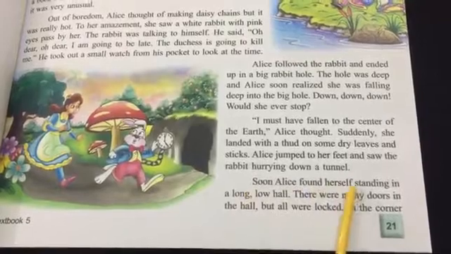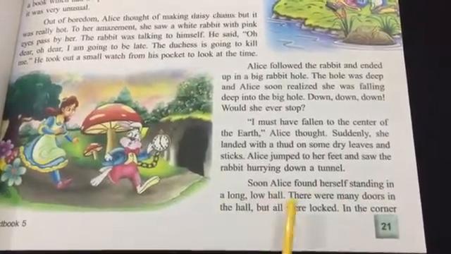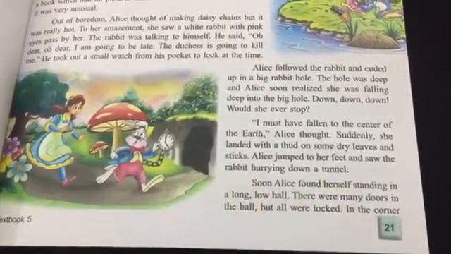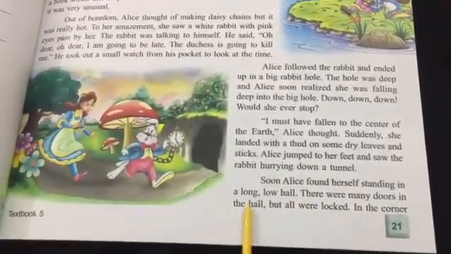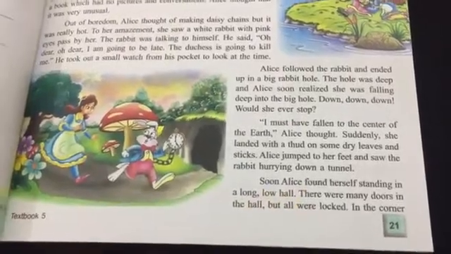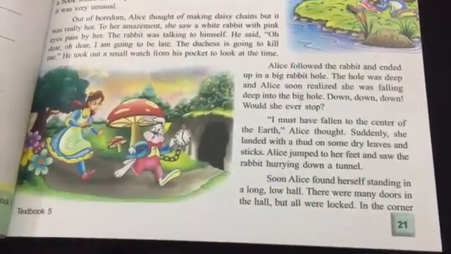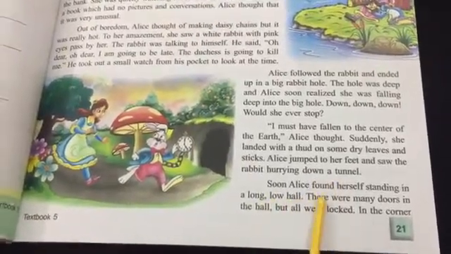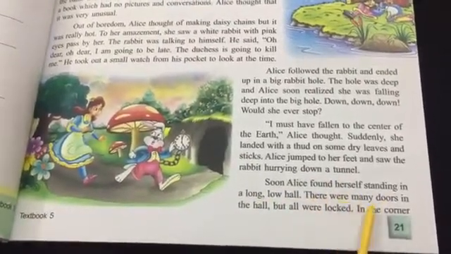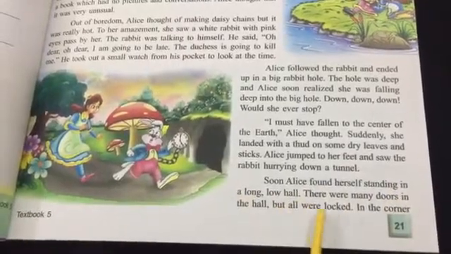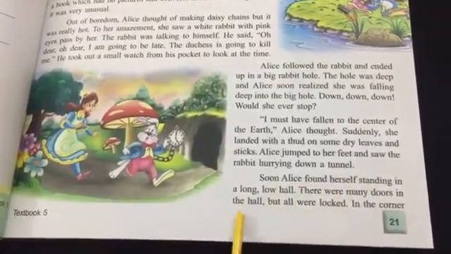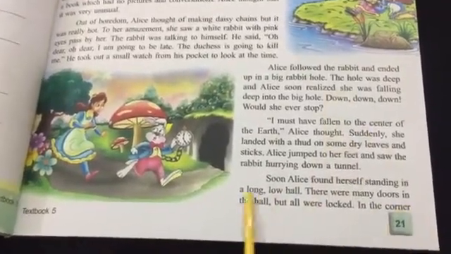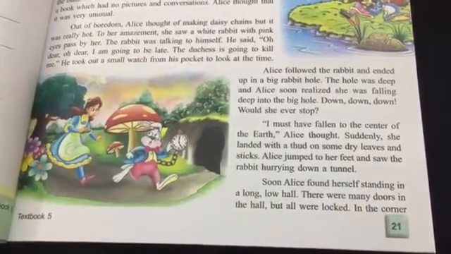Soon Alice found herself standing in a long, low hall. Low hall because she was down inside the earth. So she was in a hole. There were many doors in the hall, but all were locked. Hall means a big room, right? So she saw that there were too many doors, but all the doors were locked.